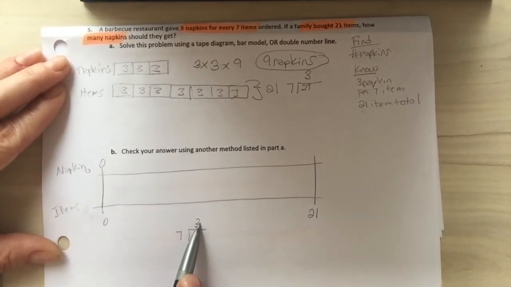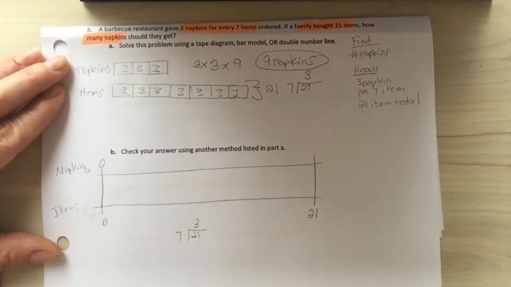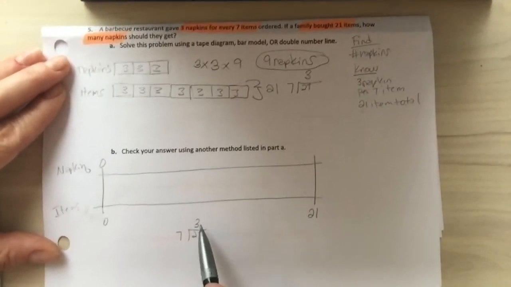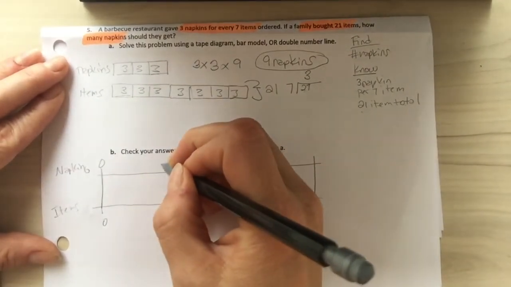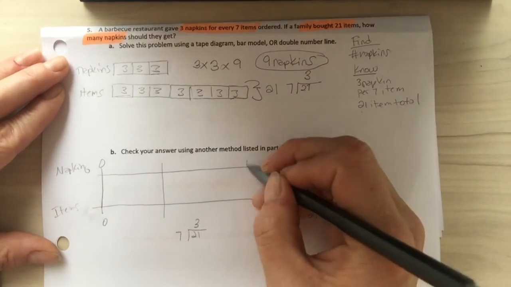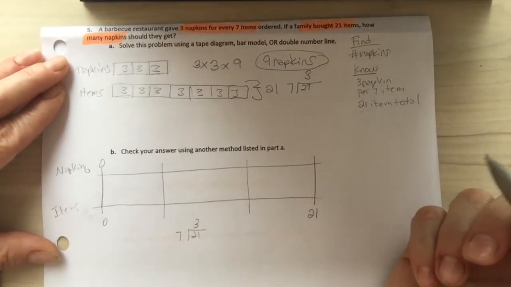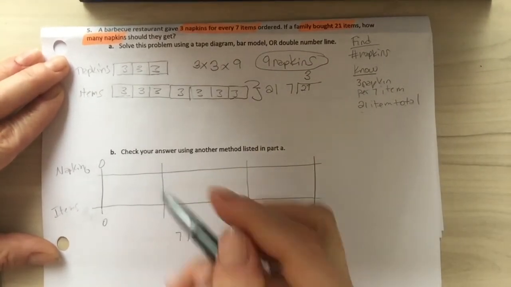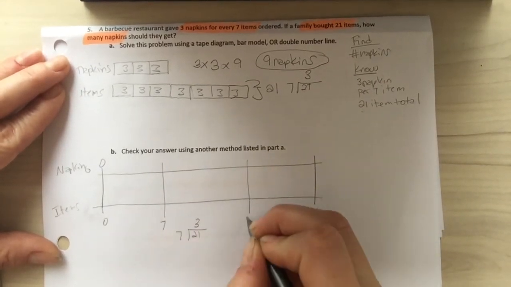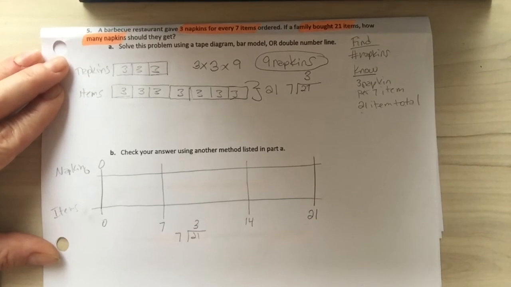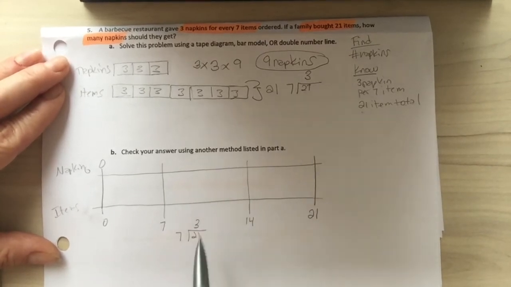This 3 tells me that if I split 21 into 3 sections, each one of them will be worth 7. So I'm going to try to eyeball, más o menos. Okay, so then 7, 14, and 21.